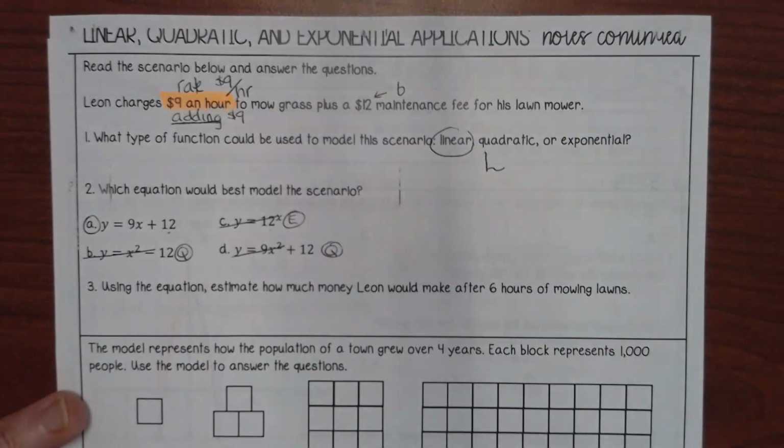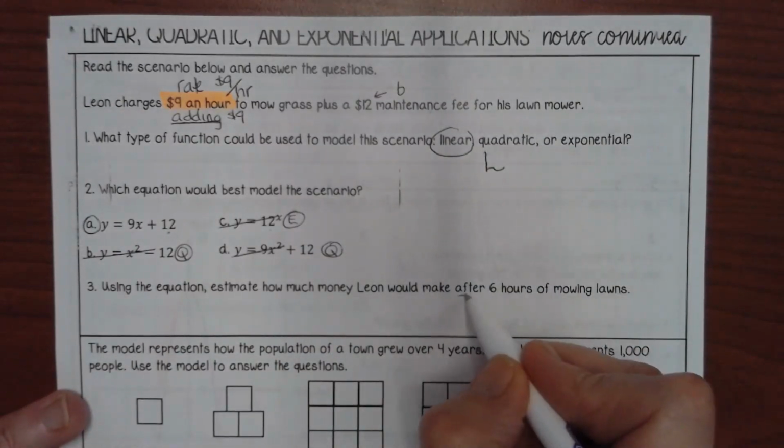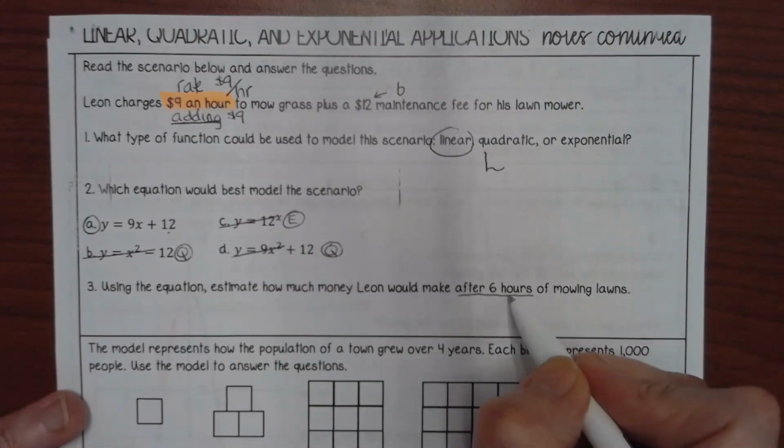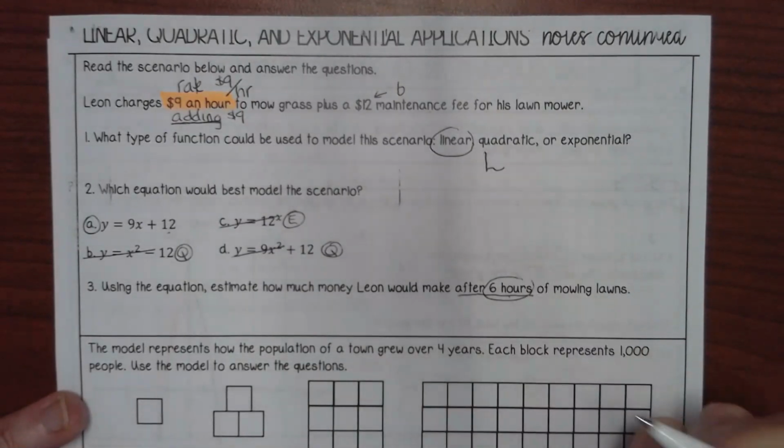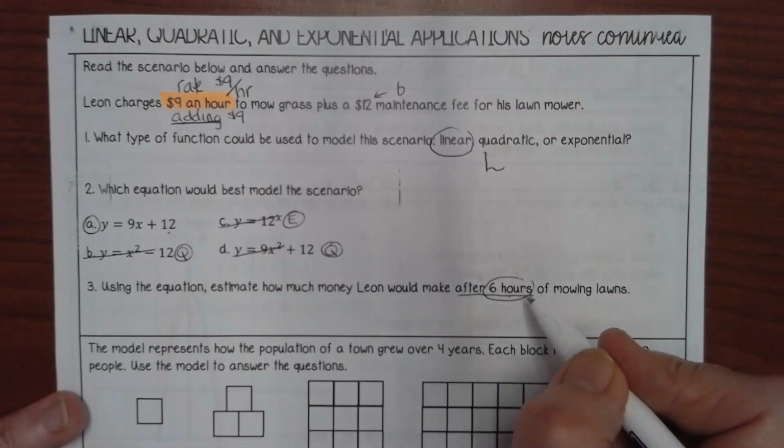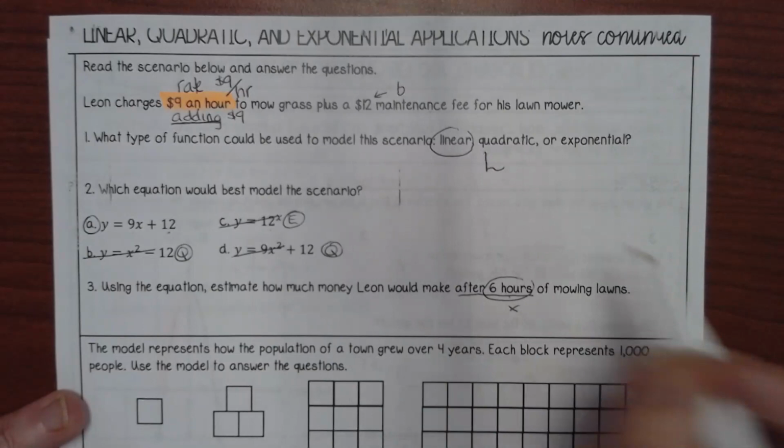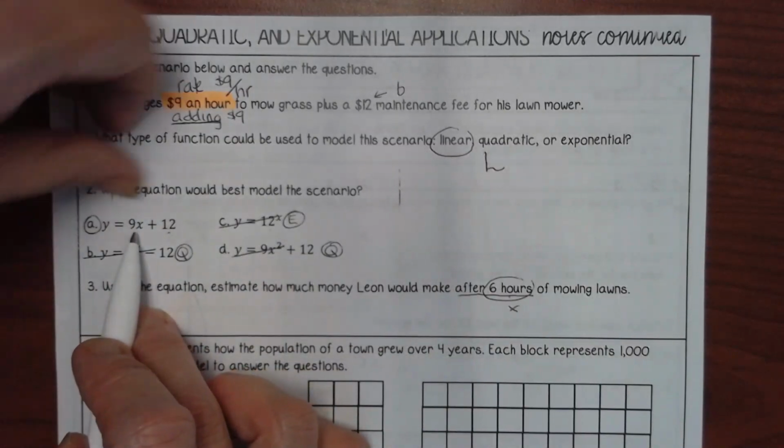Okay. Use the equation to estimate how much money Lee would make after 6 hours. So notice, y'all, they're giving us 6. Is that my X or is that my Y? It's my X. So what I'm going to do is plug it in right here.